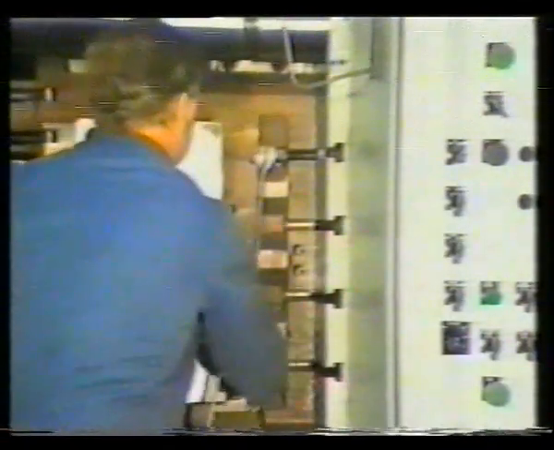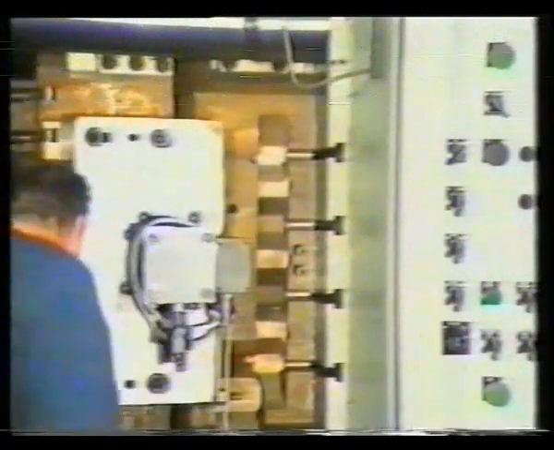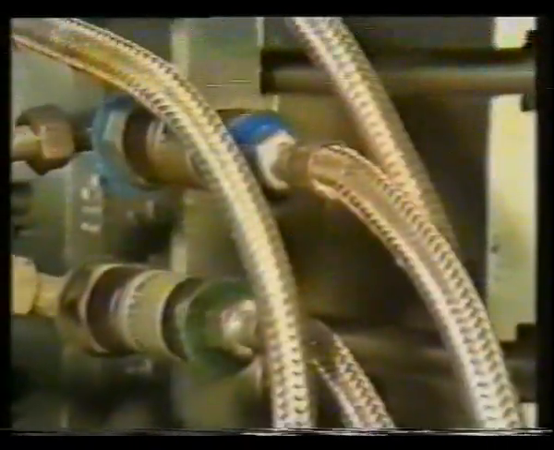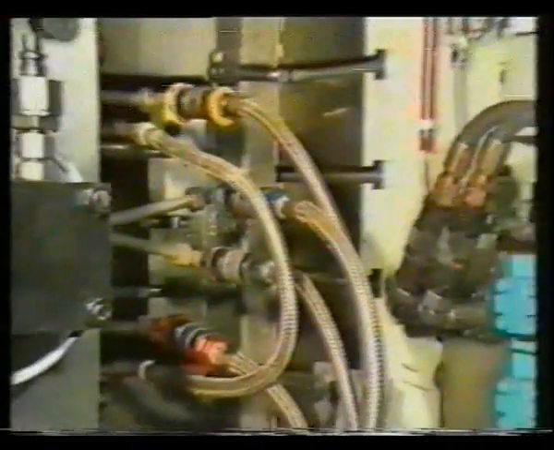Less time is required to change dies, thanks to the following features. Easy access to the clamping bolts with standardized spanner openings. And color-marked quick-action couplings for the heating and cooling systems of the die.